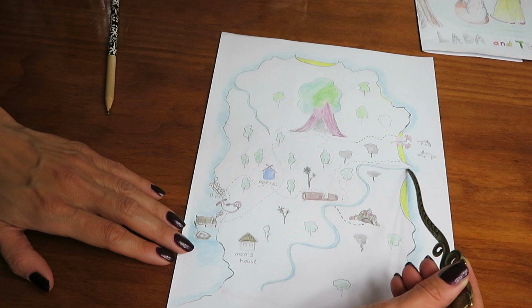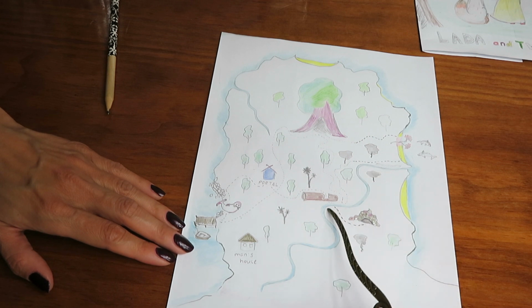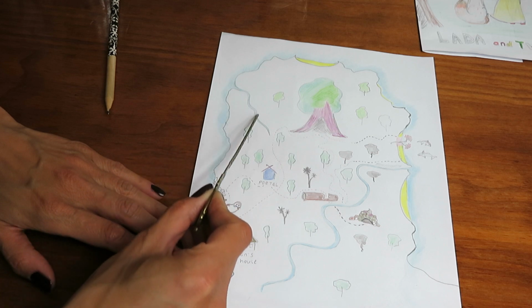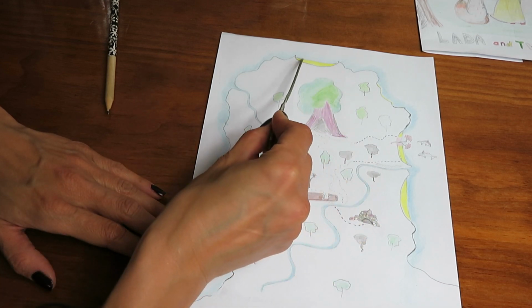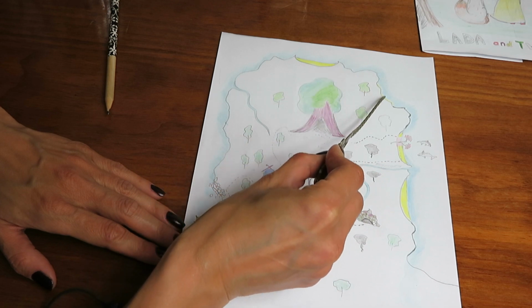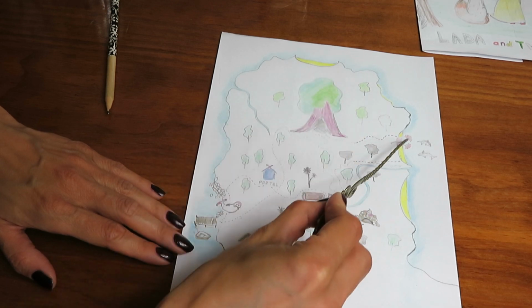And there are some rivers in the peninsula, and here as well, and some beaches, some smaller like this ones, and bigger.